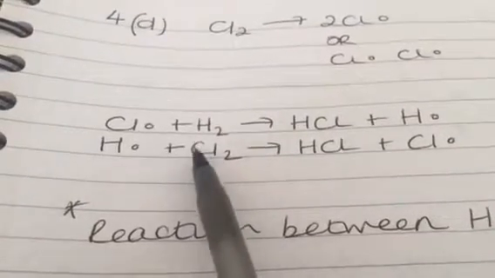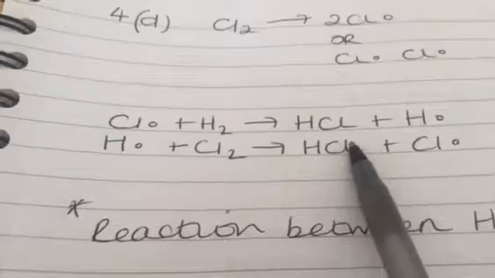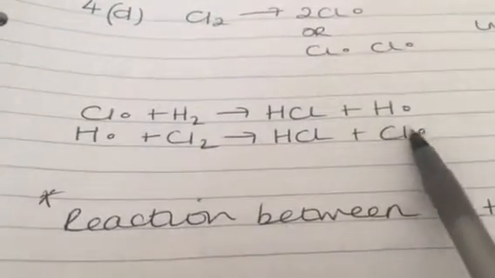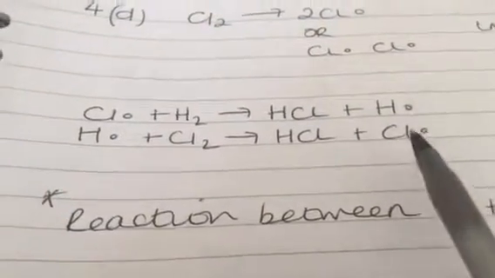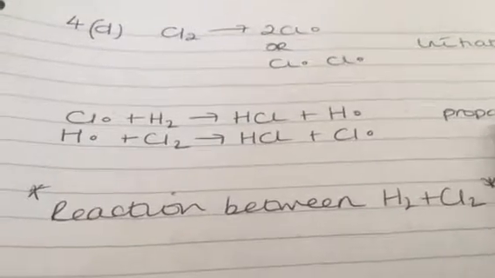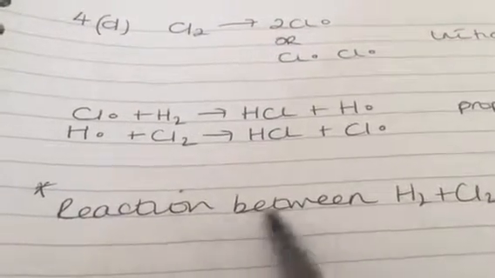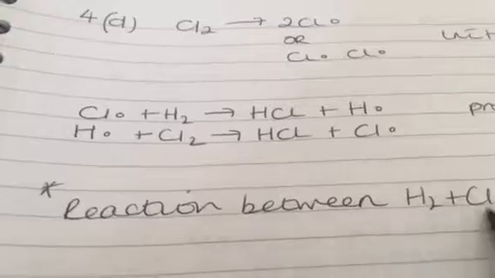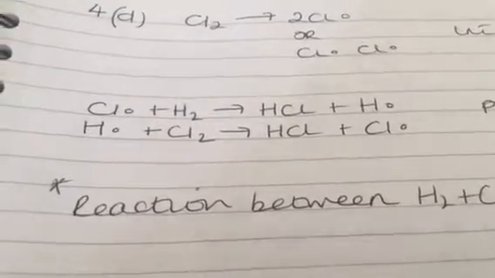The second way, if we're looking at a hydrogen radical reacting with a chlorine, again, the Cl2, half of the Cl2, one of them goes across to here to give me HCl, and I'm left with a chlorine that's now alone with an unpaired electron to give me my Cl radical. So these are my propagation steps. And we know that it's a reaction between hydrogen and chlorine because that is indicated to us in the question.